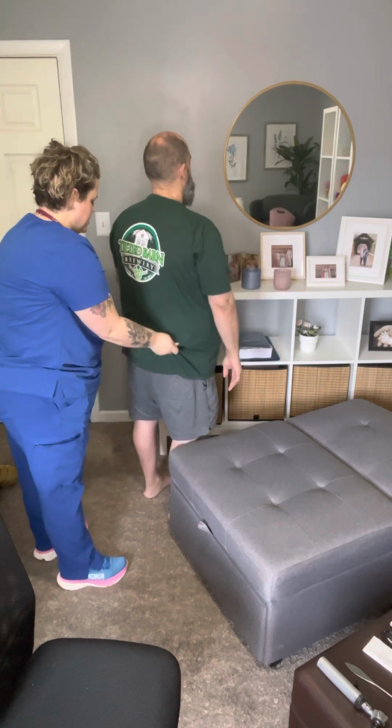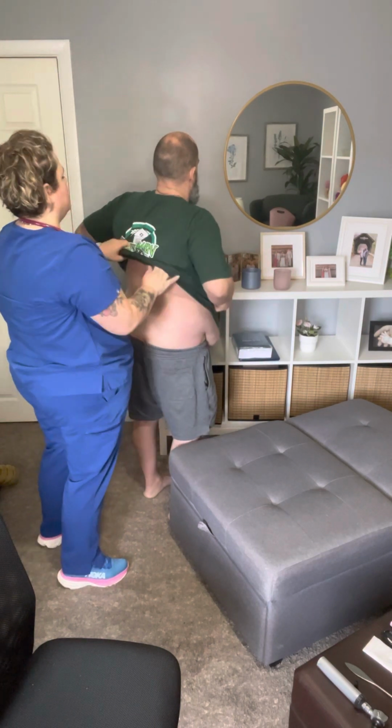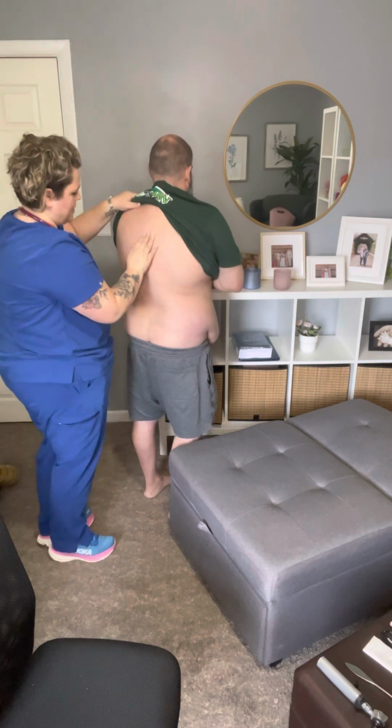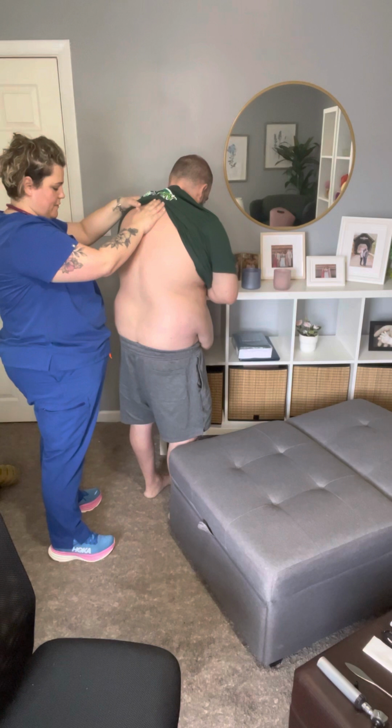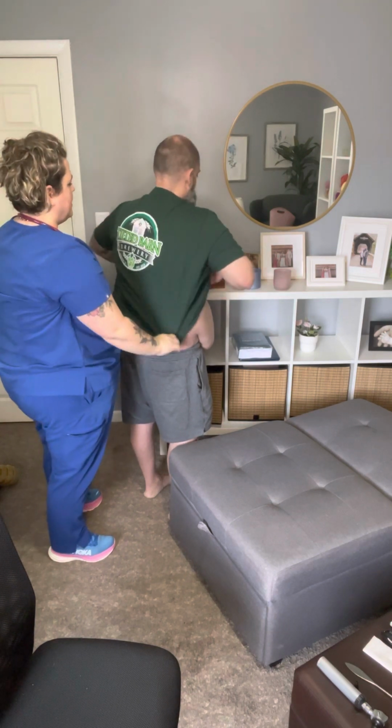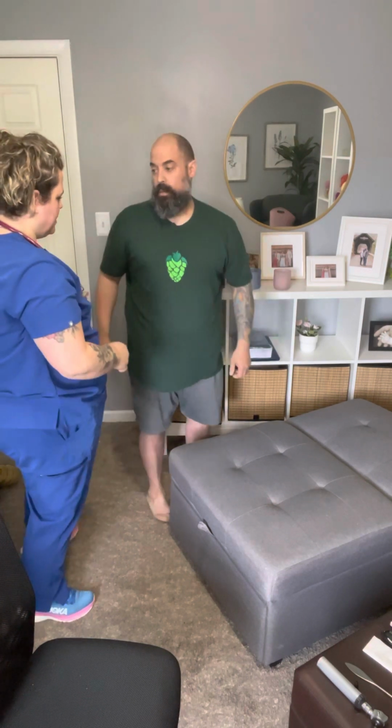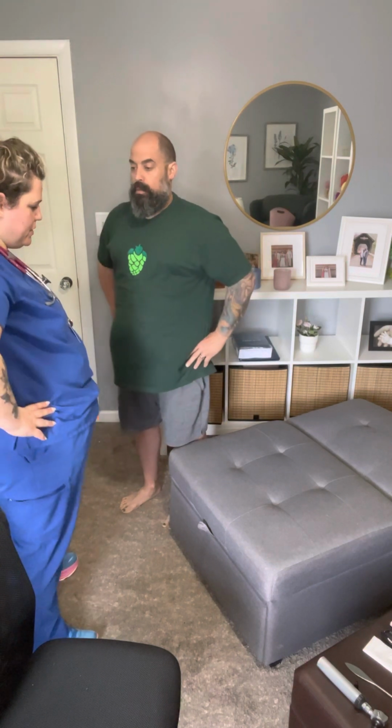Okay, so perfect. And then I'm going to have you turn around so I can see the curvature of your spine. I'm just going to pull this up really quick. I'm just going to palpate down. Can you lean forward just a bit? I'm just looking for any abnormal curvature of your spine. Looks good.